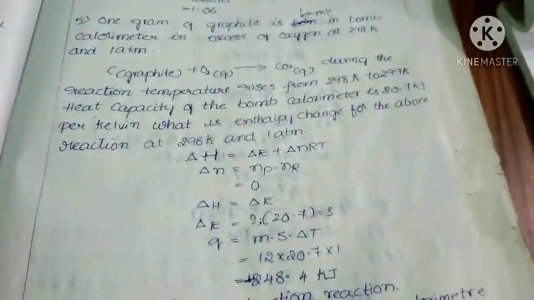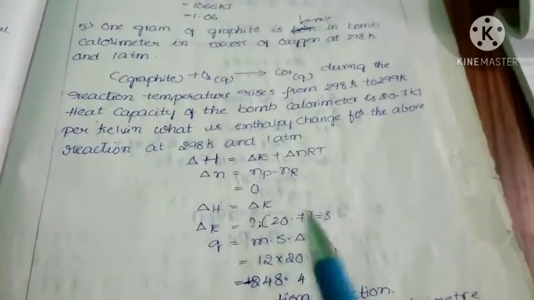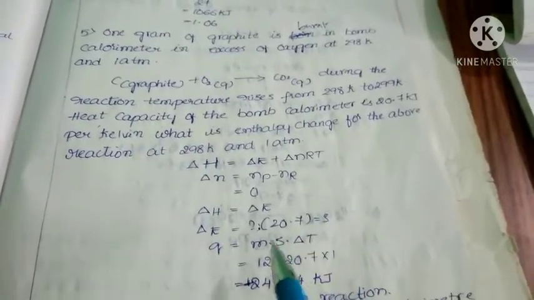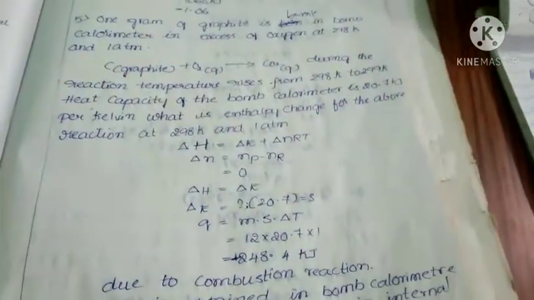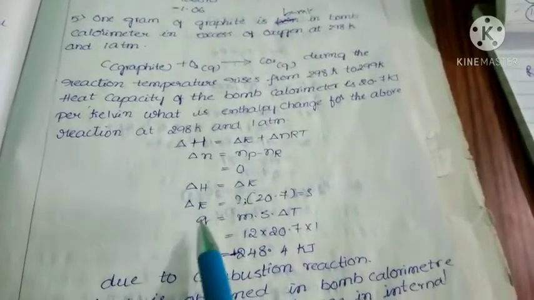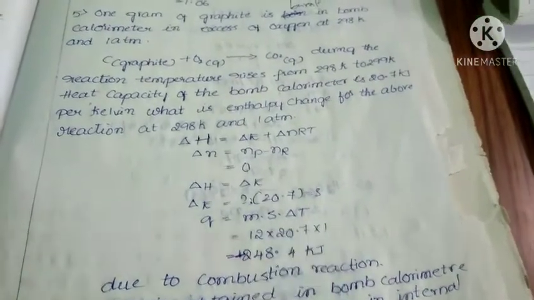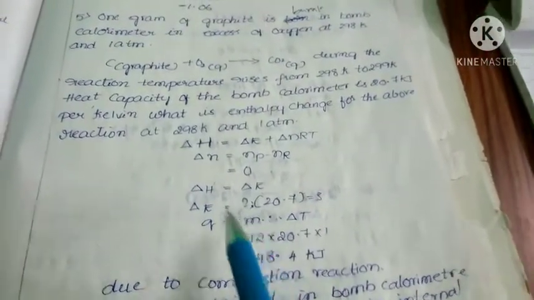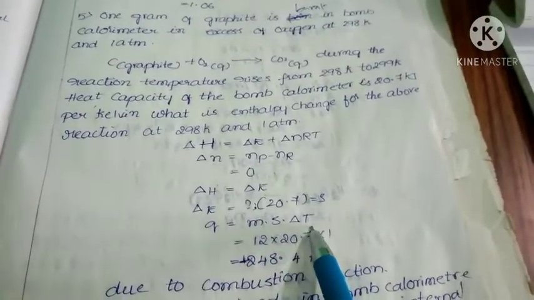So what we have to find? Delta E. Delta E means what? Change in internal energy. That can be found by using bomb calorimeter experiment. Along with that, heat capacity is given. What is the formula we have to use when heat capacity is given? We have to use this formula. Q is equal to m into S into delta T, where m is mass of the system, Q is heat applied to the system, delta T is rise in temperature.